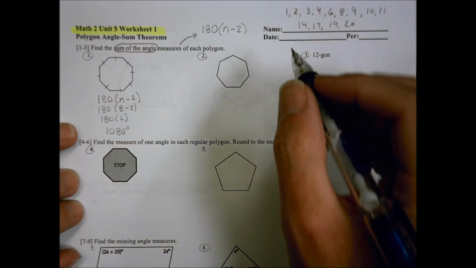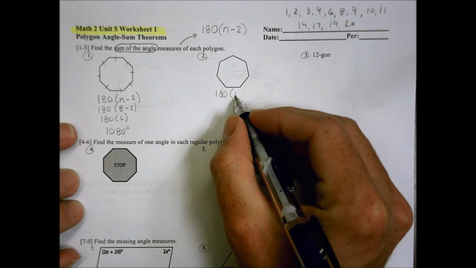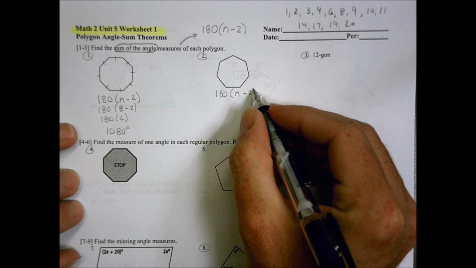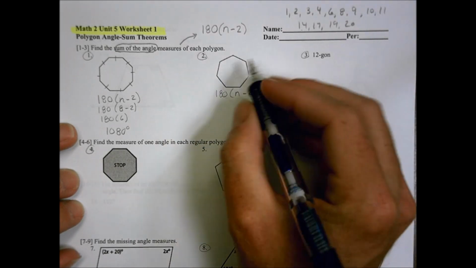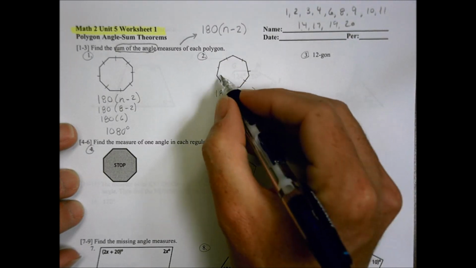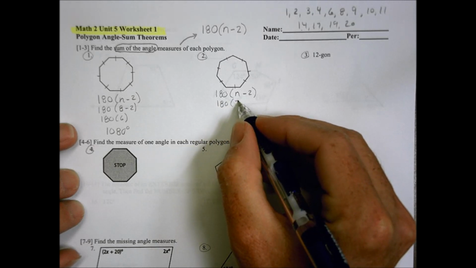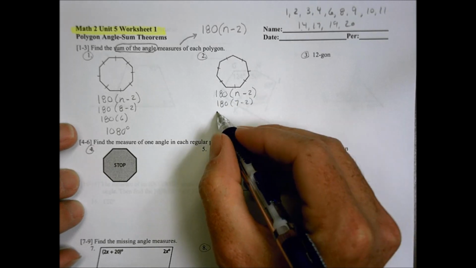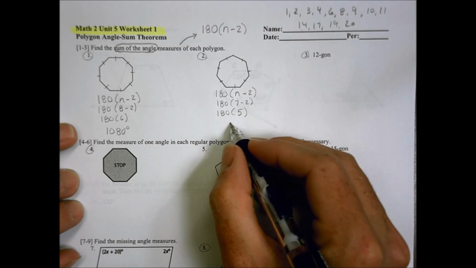Okay, so looking at number 2, same idea. We have 180 times the number of sides minus 2. That's our equation there, our formula. And we look at the number of sides. We have 1, 2, 3, 4, 5, 6, 7. And so I'm going to plug 7 into there. So I'll do 180 times 7 minus 2. And 7 minus 2 is 5. 180 times 5 is 900 degrees.